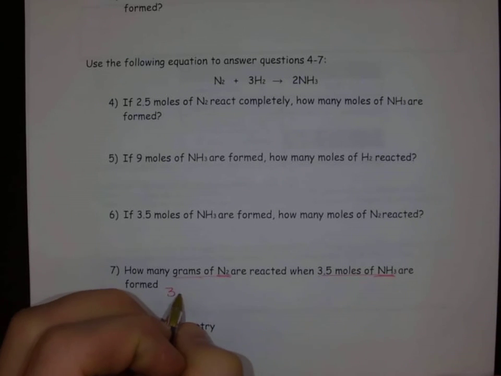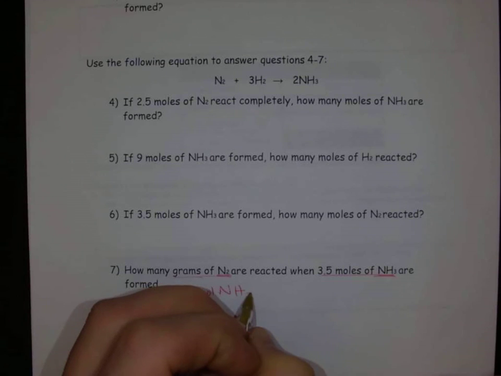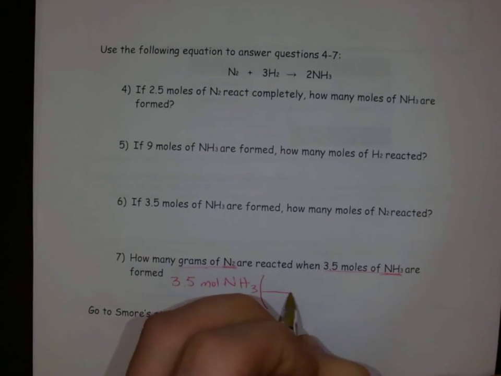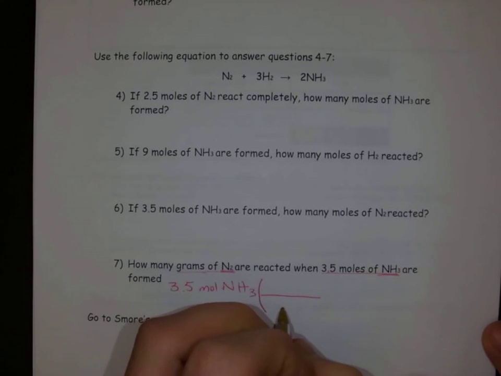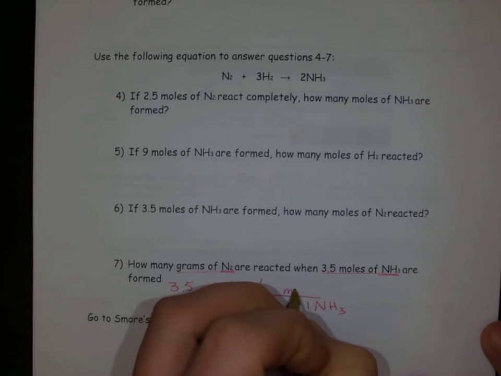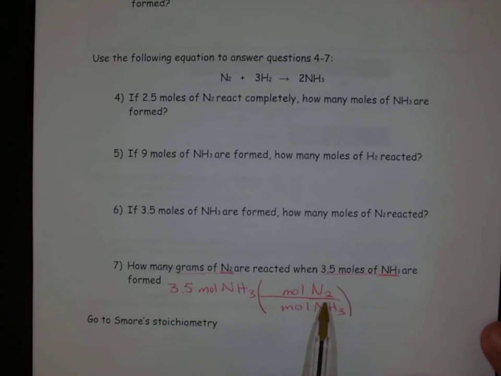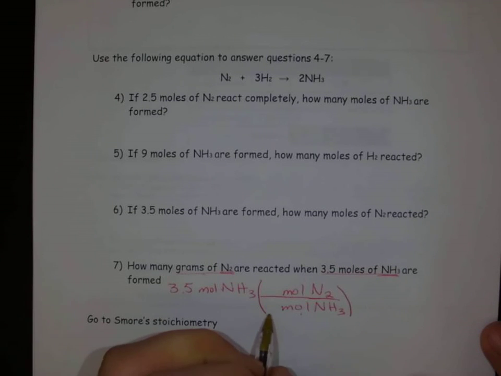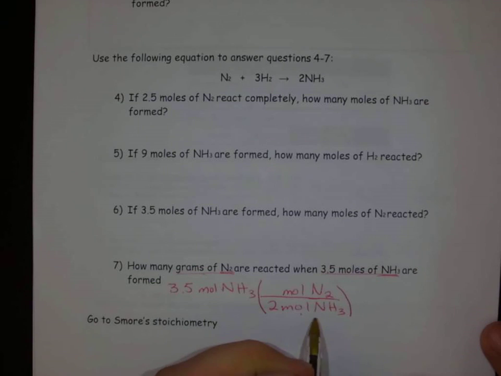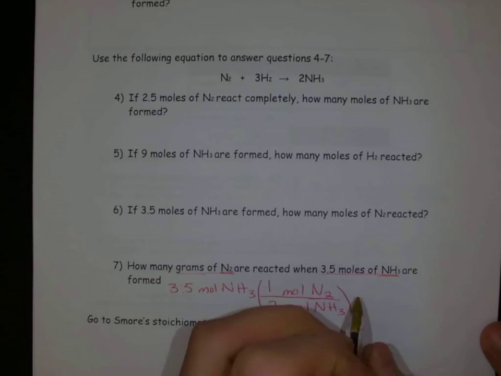Okay, so let's start with our 3.5 moles of NH3. We can use our conversion here. We have moles, so I can go from moles of NH3 to moles of N2, okay? Whenever I change compounds, I have to use a mole-to-mole conversion, okay? The numbers here now, let's look at my equation up above. Well, I know that 2 moles of NH3 get produced from 1 mole of N2.